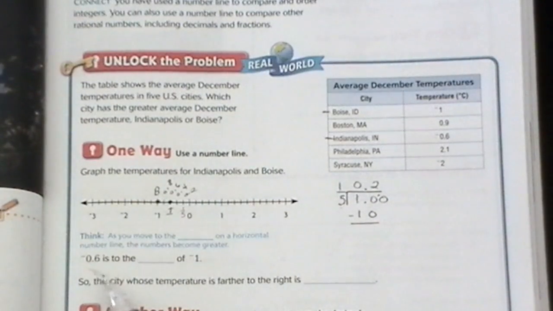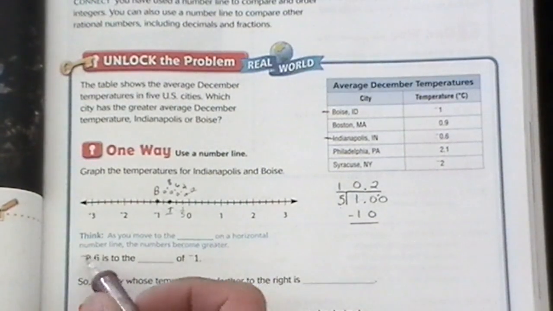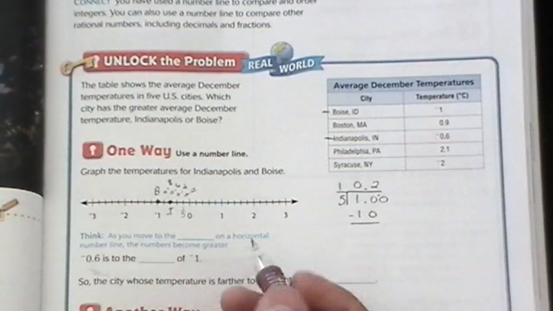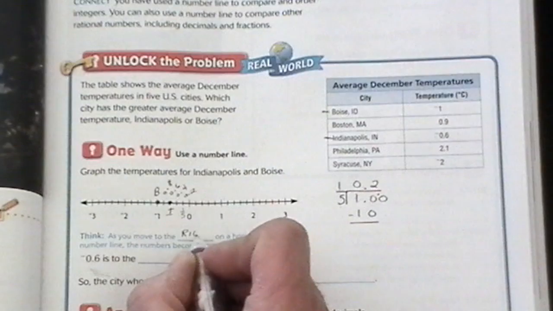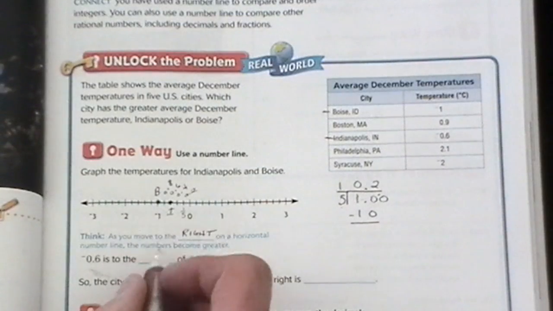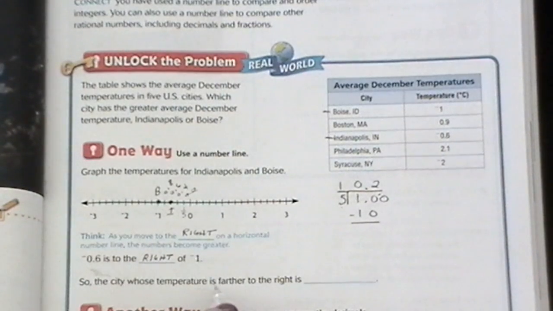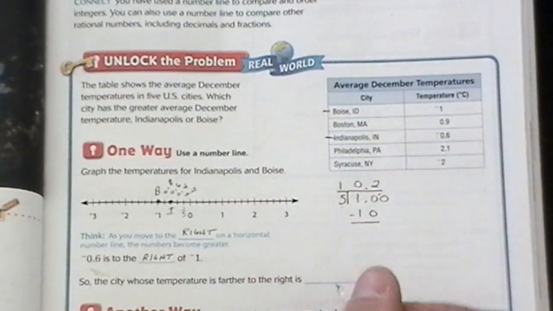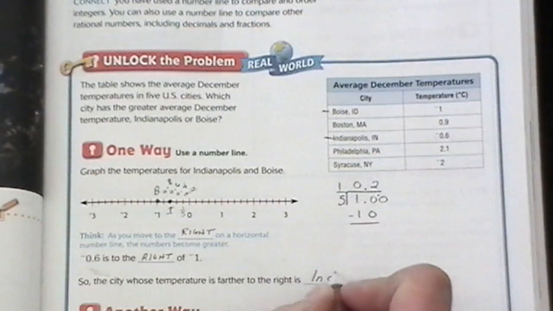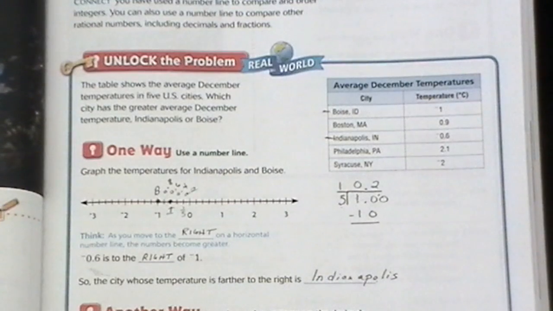Alright, let's see what we have below our number line here. Think. As you move to the blank on a horizontal number line, the numbers become greater. Well, in order for numbers to become greater, I've got to move to the right. Negative 0 and 6/10 is to the right of negative 1. So the city whose temperature is further to the right, that's going to be 0 and 6/10, is Indianapolis. All right, I'm going to slide my book up here and we'll look at another way.